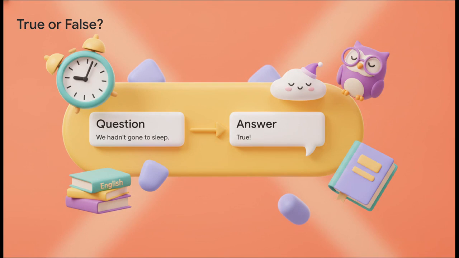Question 1. True or false? We hadn't gone to sleep. Is this grammar correct? Say your answer out loud. The answer is true. We have our negative helper, hadn't, followed correctly by the third verb form, gone.